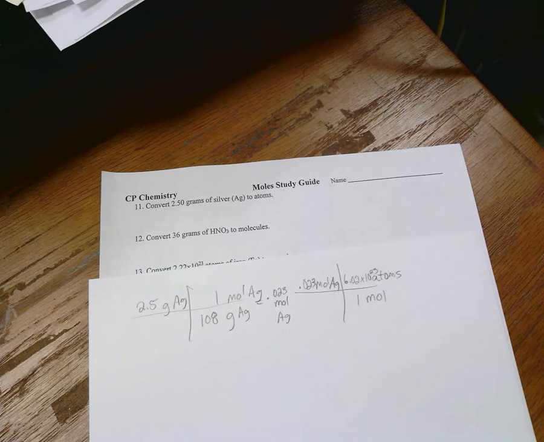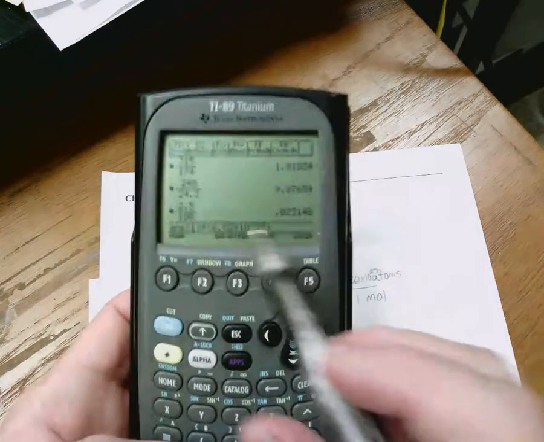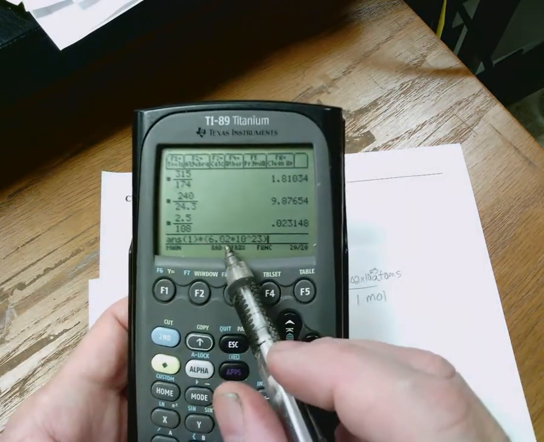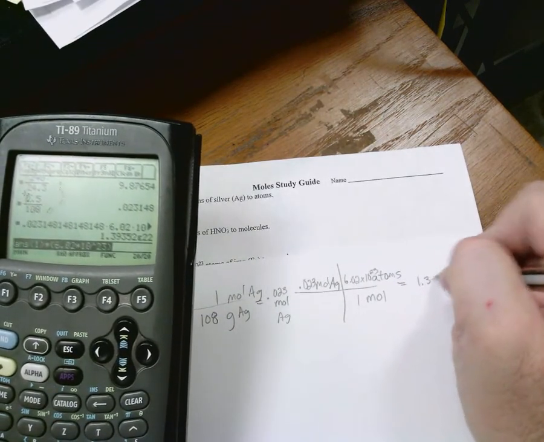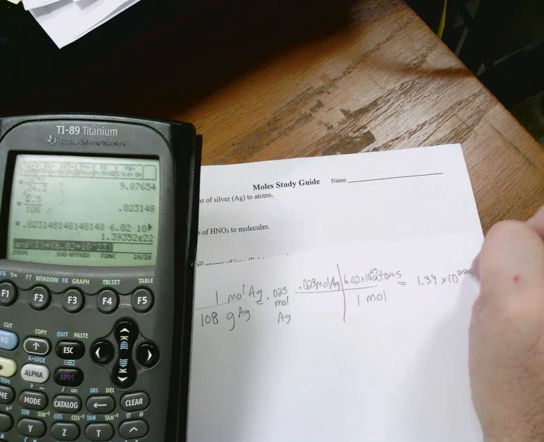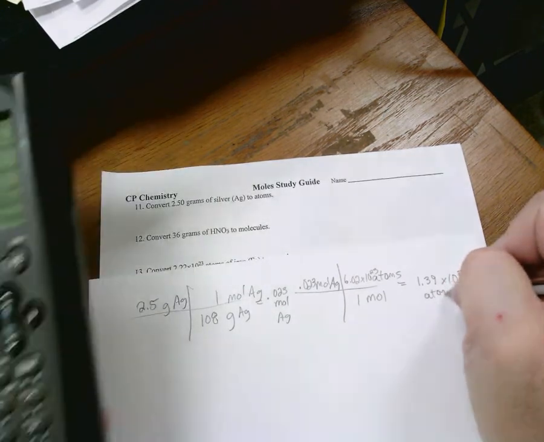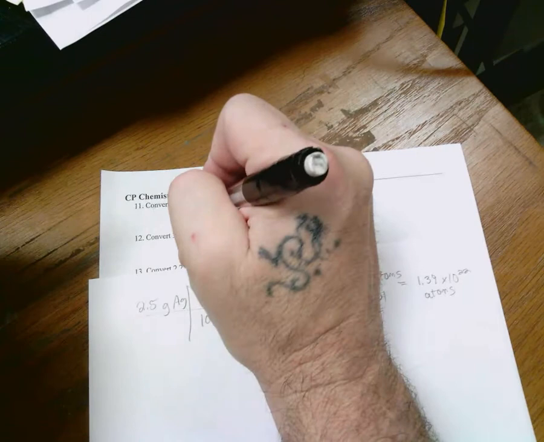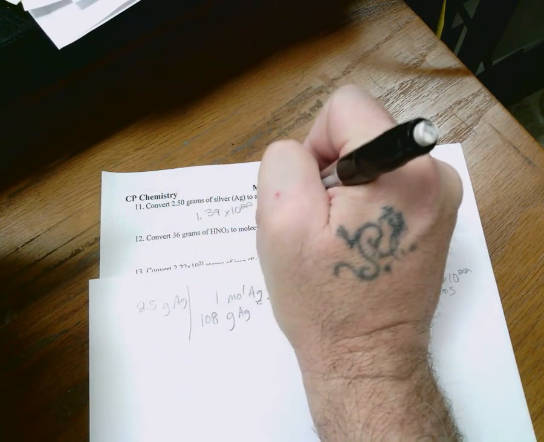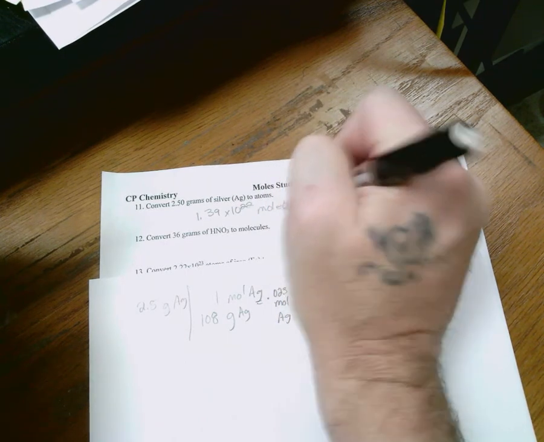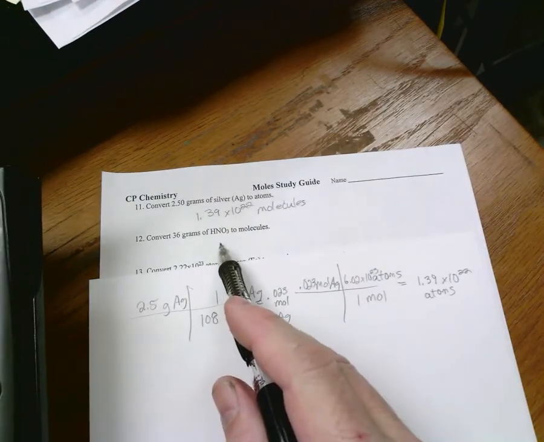So I'm going to begin with 0.023 moles of silver times 6.02 times 10 to the 23rd. I just did my answer, so that many moles times 6.02 times 10 to the 23rd equals 1.39 times 10 to the 22nd atoms, or molecules, or whatever you want to call it.